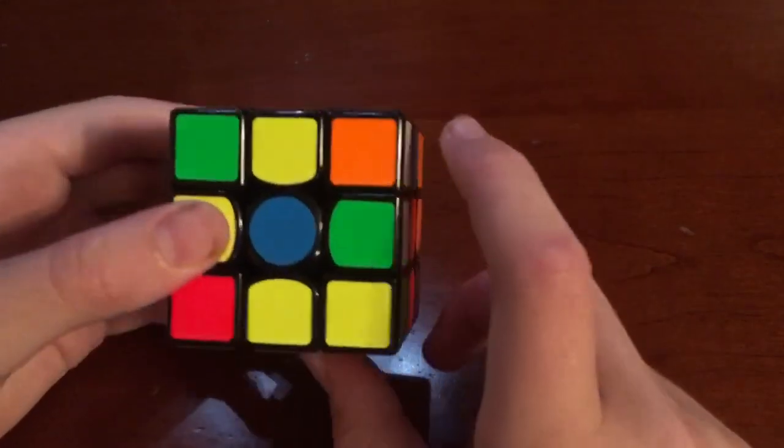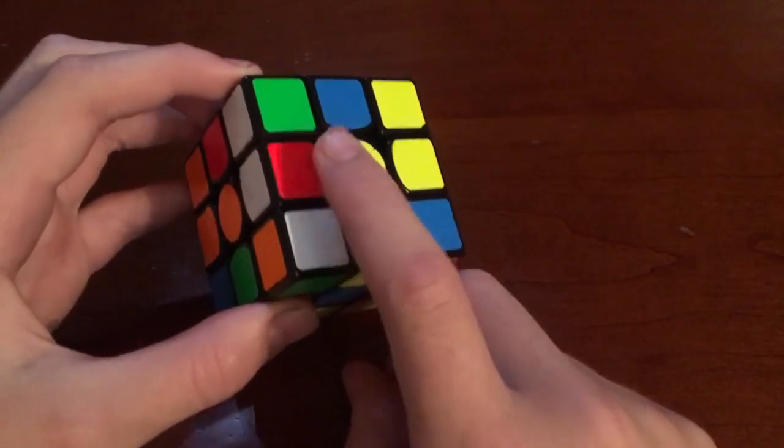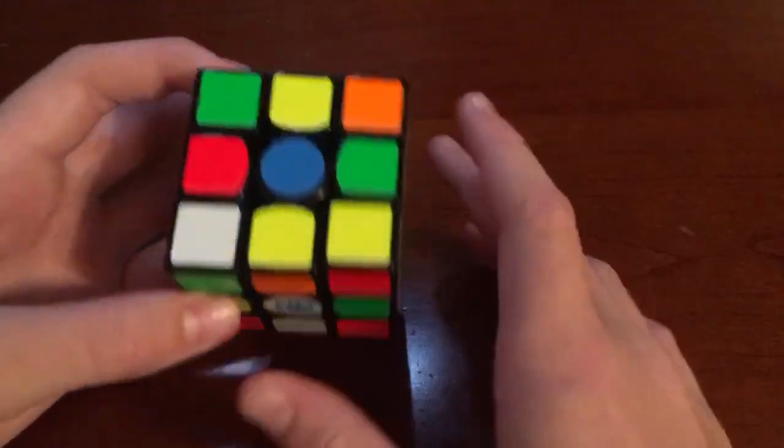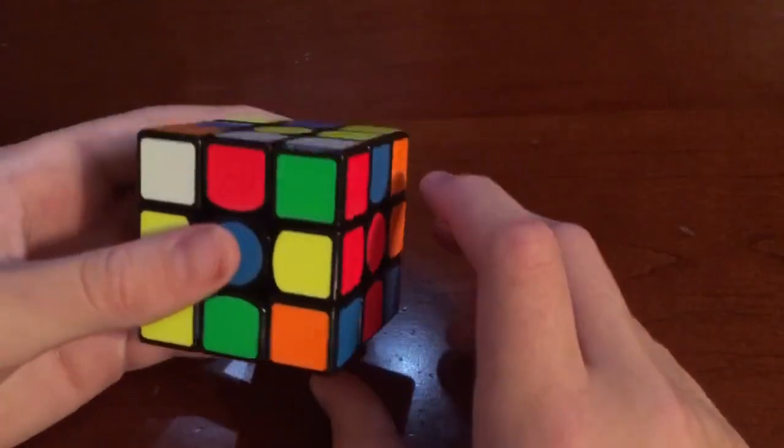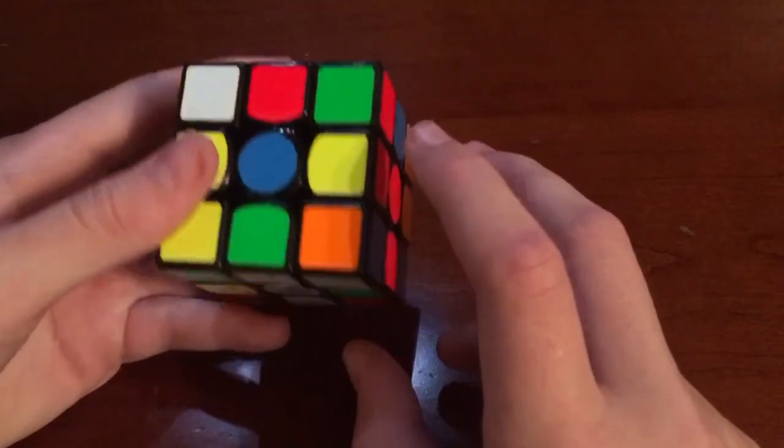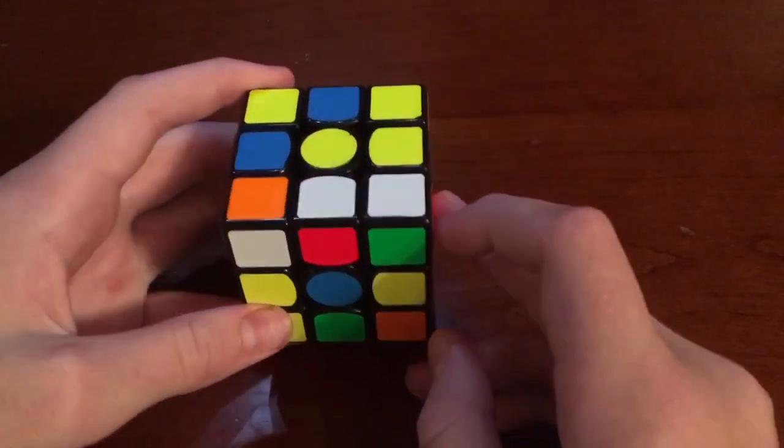What I mean by that is if we just replace this edge here with this edge, and then undo or just do another F move to fix it, all of the edges are oriented now.